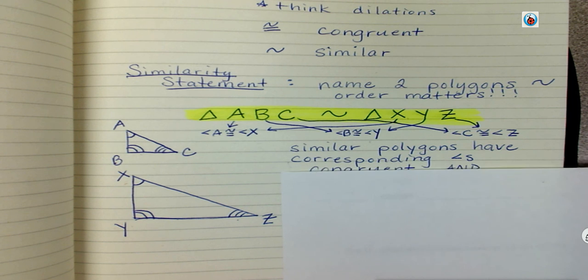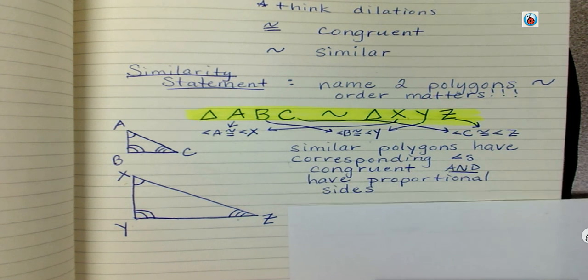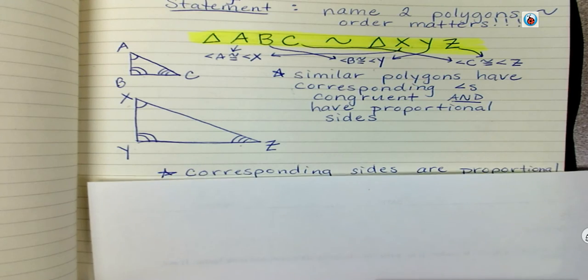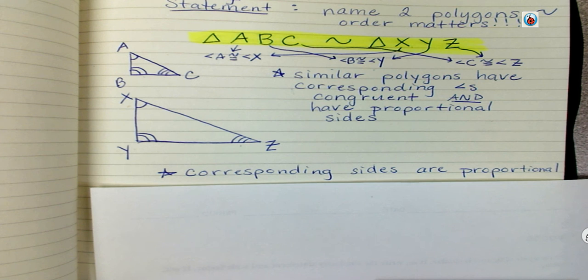Similar polygons have corresponding angles congruent, and the next piece, they have proportional sides. So we just worked on solving proportions, and what we're going to learn is how to set up a proportion using those different sides, so proportional sides. Okay, so our corresponding sides are proportional.